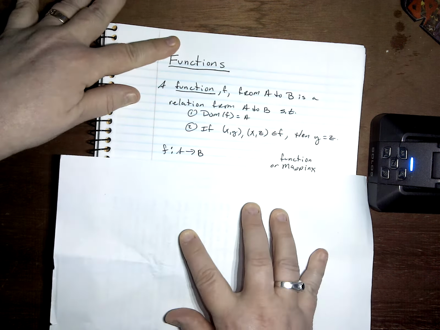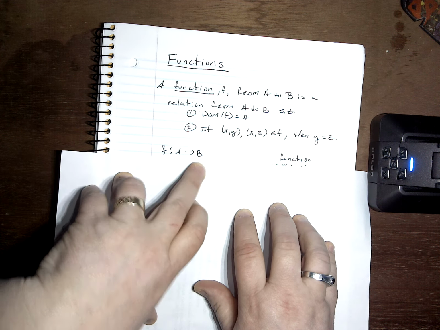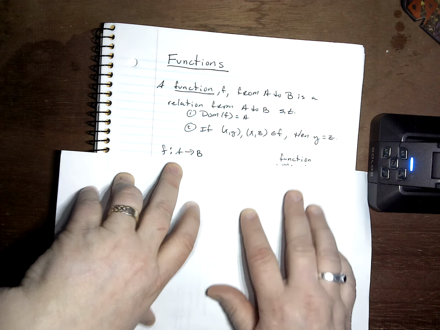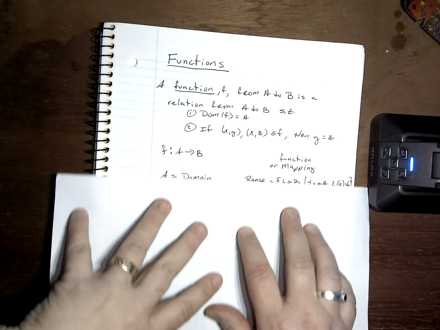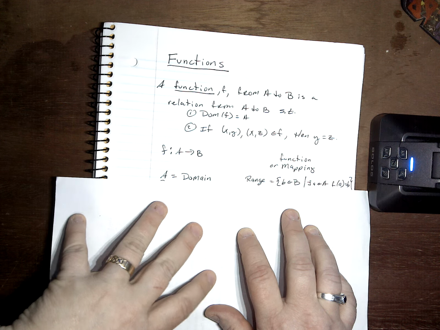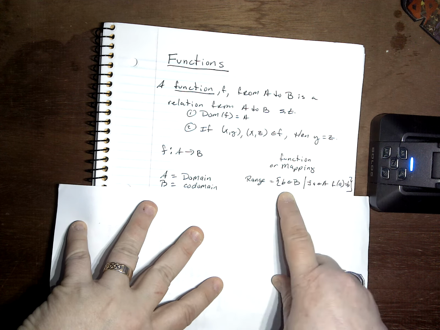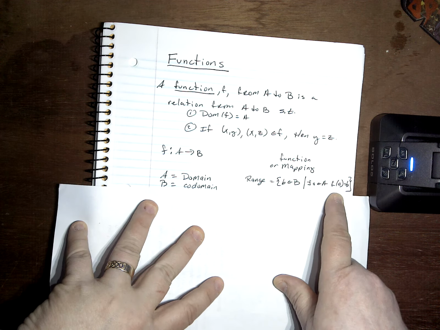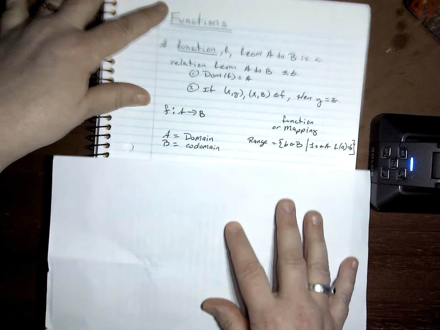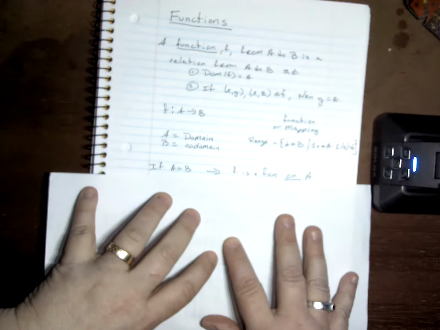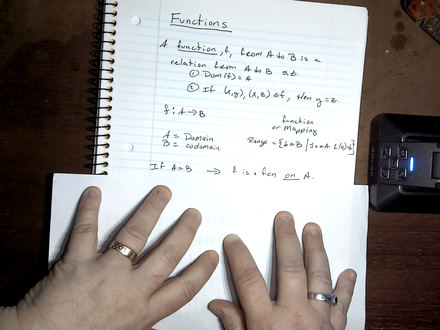So we can write f: A → B. This means it is a function or a mapping. Those two words are interchangeable. A is the domain, B is the codomain. The range is anything in B that got hit by something from A. That is not a new definition. And if A equals B, we say f is a function on A.